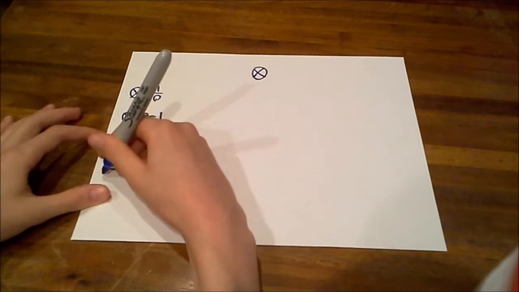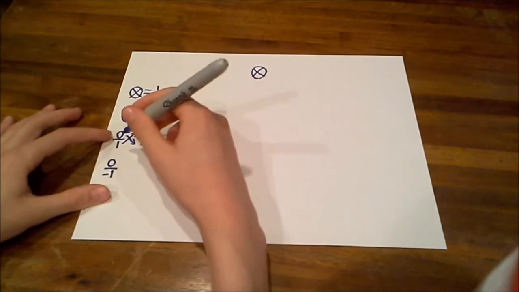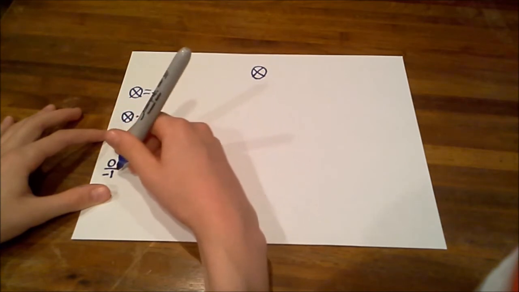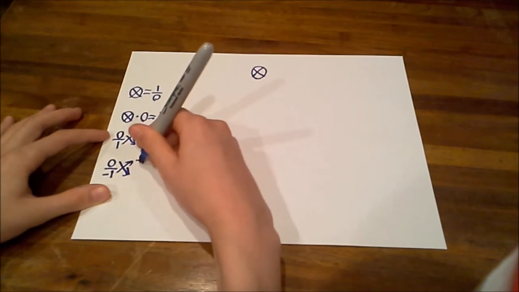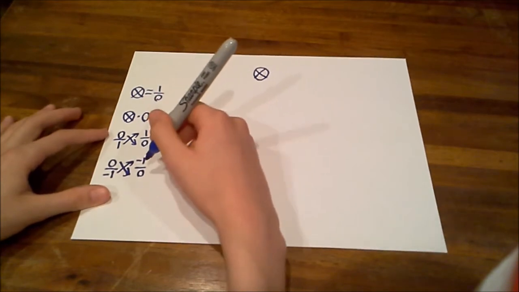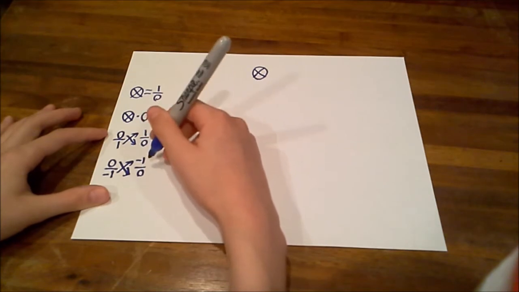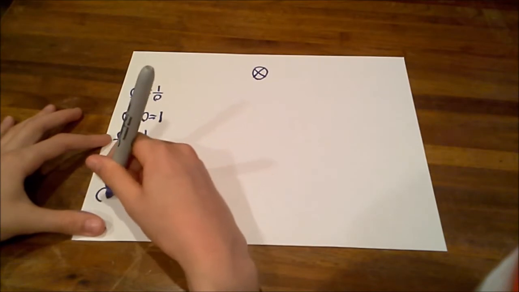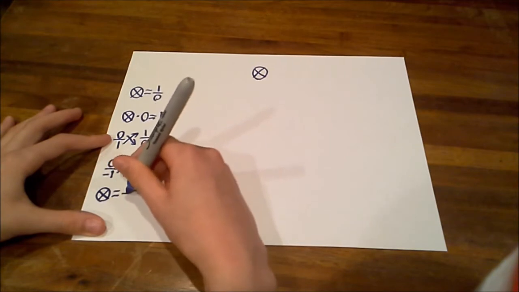Now, wait a second. 0 divided by -1 is also equal to 0. So the reciprocals of both of these should be equal too. So that means 1 over 0 equals negative 1 divided by 0. The only way this could be is that this number, like 0, is neither negative nor positive.